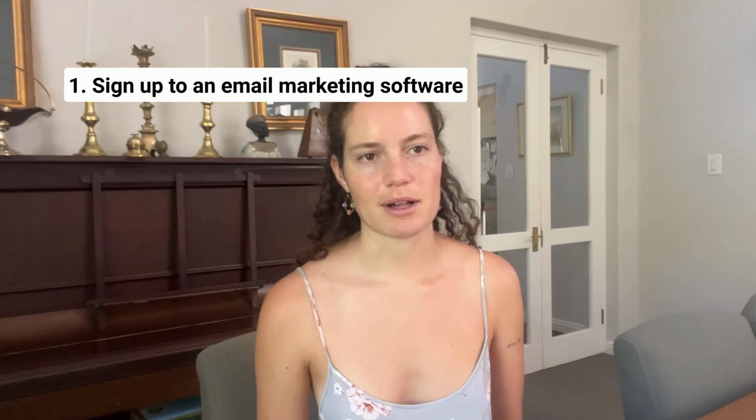Let's get started. So number one is sign up to an email marketing software. Now I know that this may seem obvious, but it is a really important first step. Whether you choose MailChimp, Klaviyo, OmniSend, MooSend, or one of the many others out there, you need to choose one that aligns with your budget needs and the features that you want. I use Klaviyo for most of my e-commerce clients. I think they have a free version until you reach 250 subscribers.